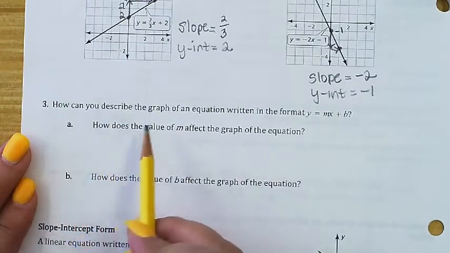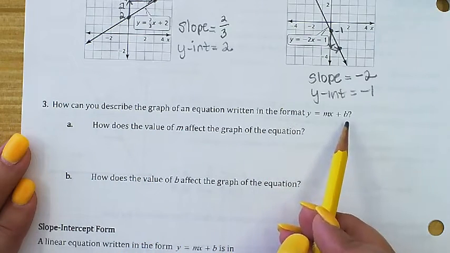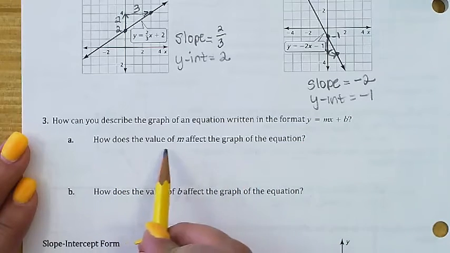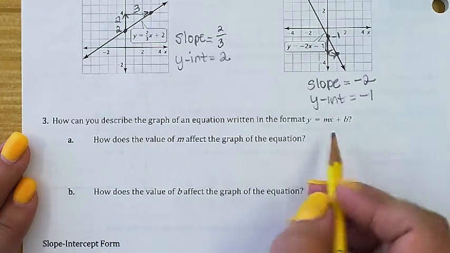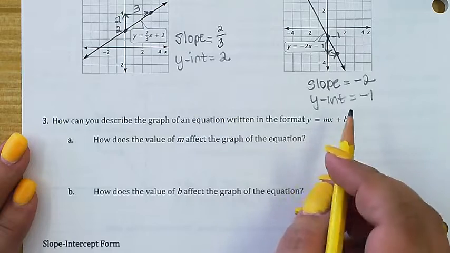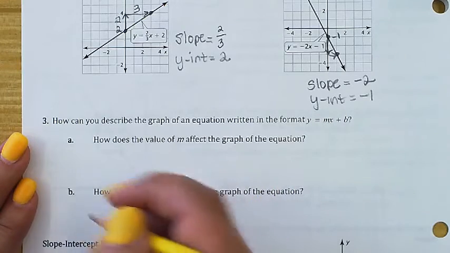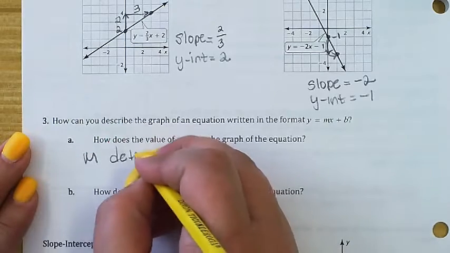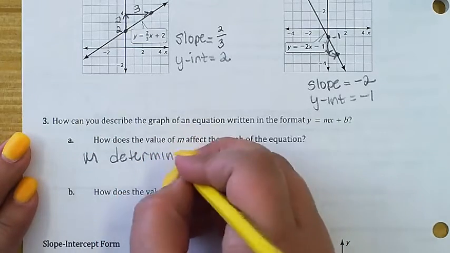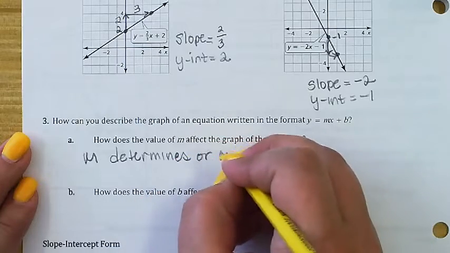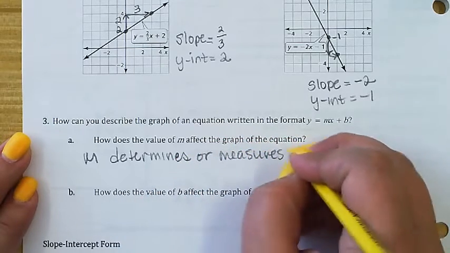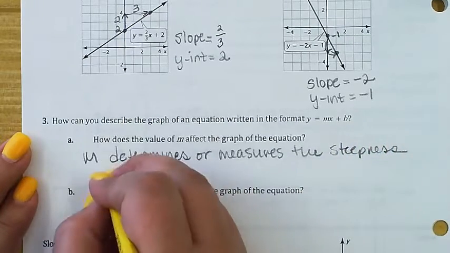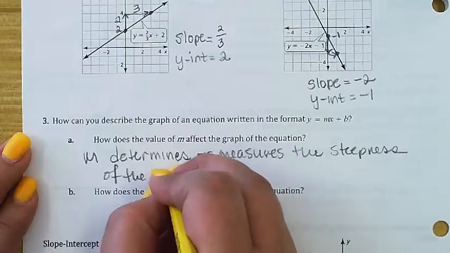How can you describe the graph of an equation written in this format, right? So if we talked about just a generalization, what do we know about what those meanings are? How does the value of m affect the graph? Well, remember, it measures the steepness, right? So the value of m determines or measures the steepness of the line.